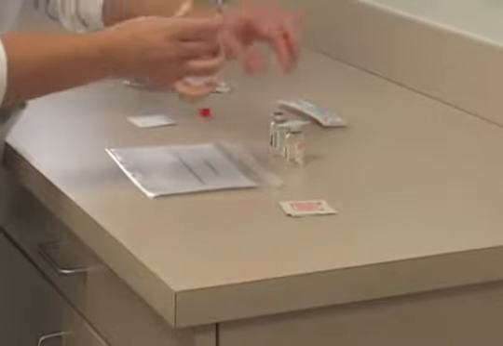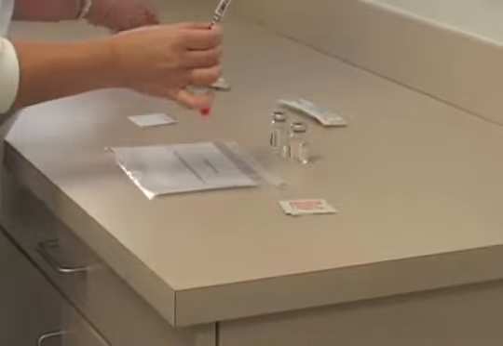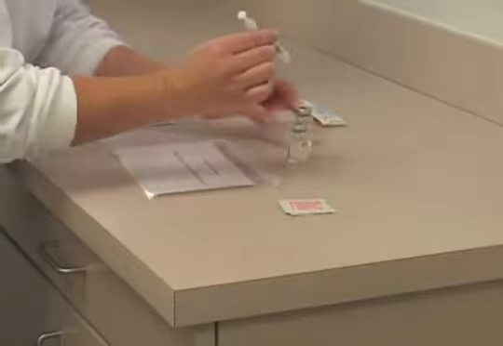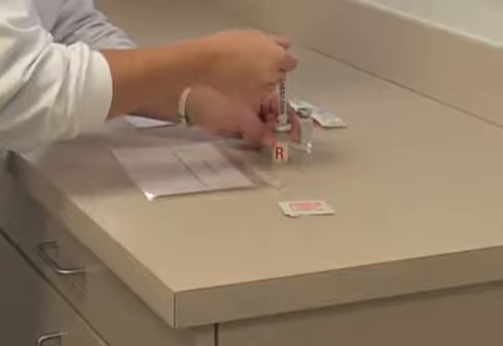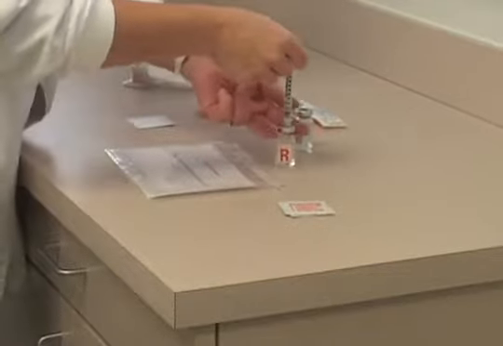Leaving the clear regular insulin vial sitting on a flat surface, inject remaining air into the airspace of the clear insulin vial. Leave the needle in the vial.